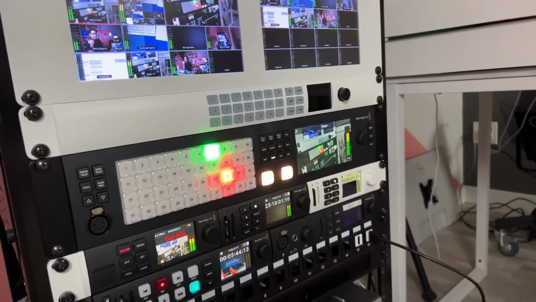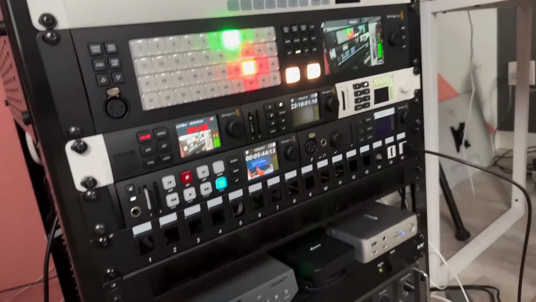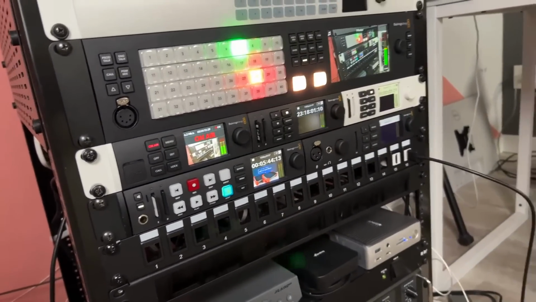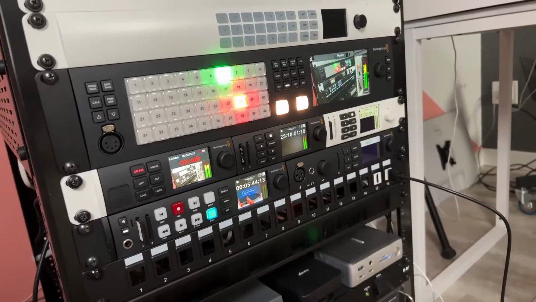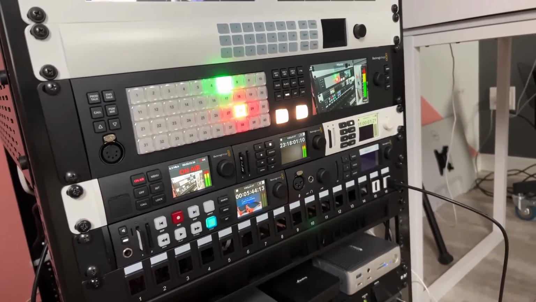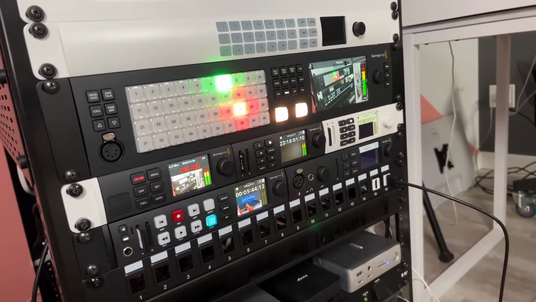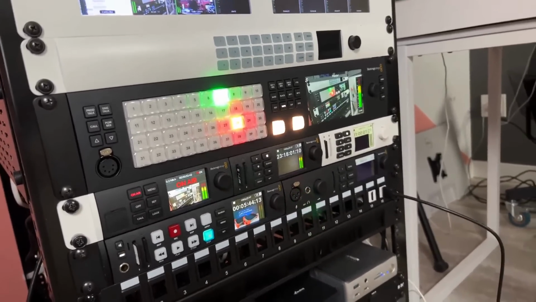But I might try moving some of those into the Constellation now with the animation that it supports. Below that is the half rack HyperDeck HD Mini. That's what it's called. Which I have it right now playing a clip, but I sometimes use it for playback and recording depending on what I'm doing with it.